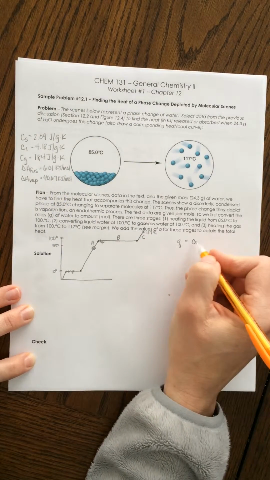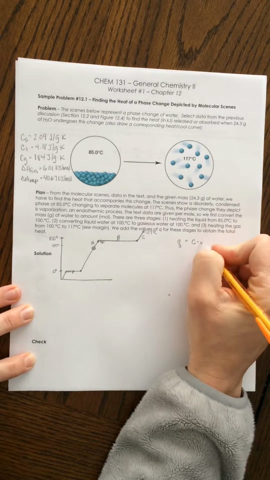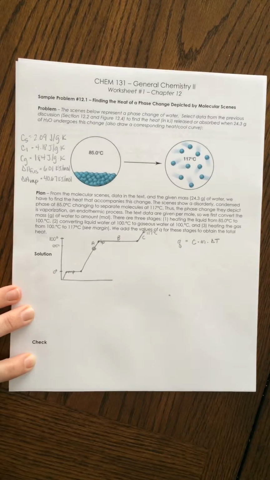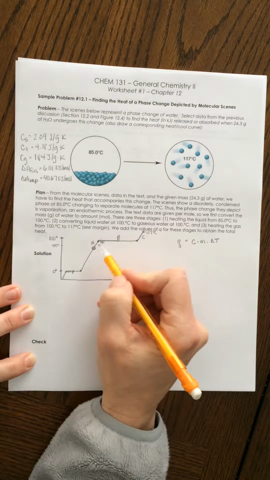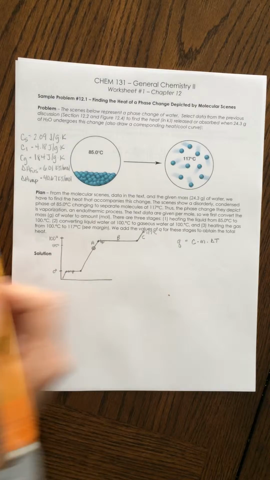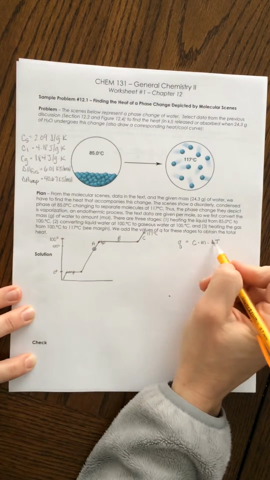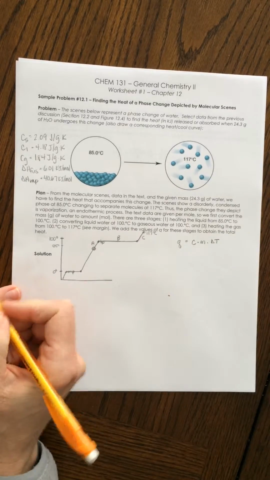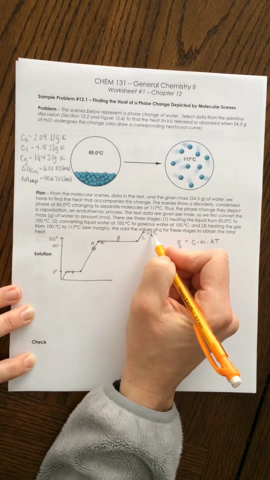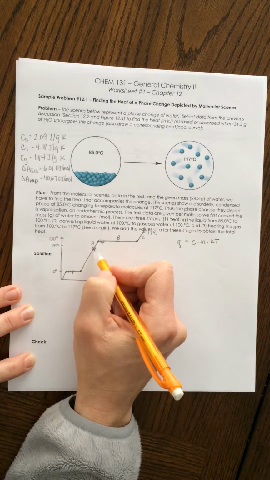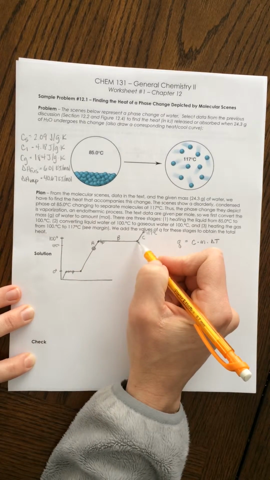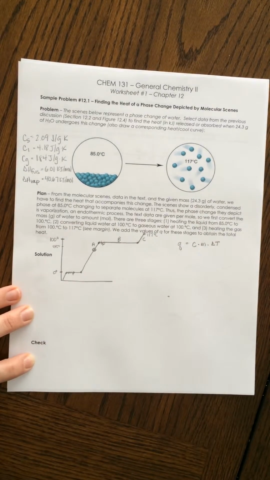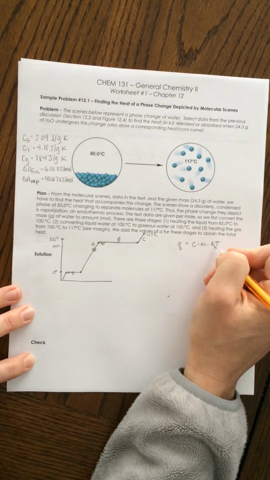So the heat is going to be equal to the specific capacity times the mass times what temperature you're changing. And a common mistake that students make is they'll subtract 85 from 117, and they'll use that value here. But remember that that's not what's happening. We're not changing the temperature of a liquid from 85 to 117. The liquid changes from 85 to 100, and then the gas changes from 100 to 117. So again, make sure that you have the correct delta T there.